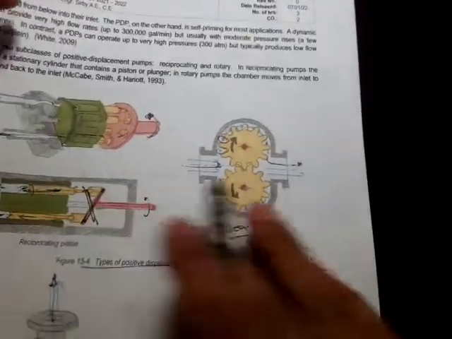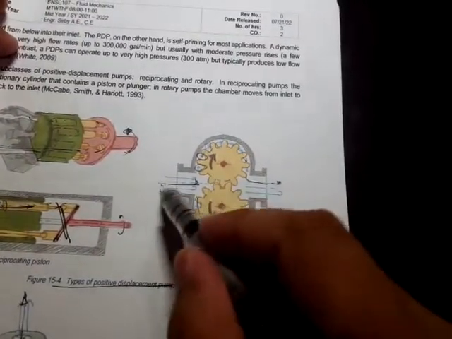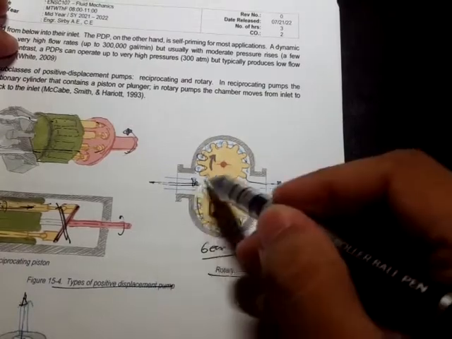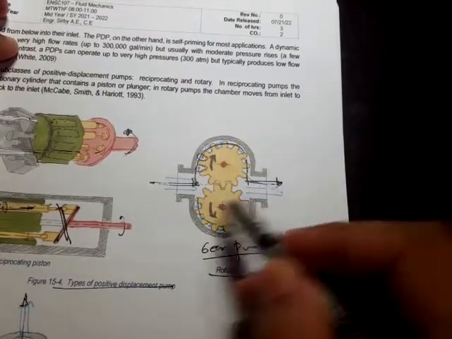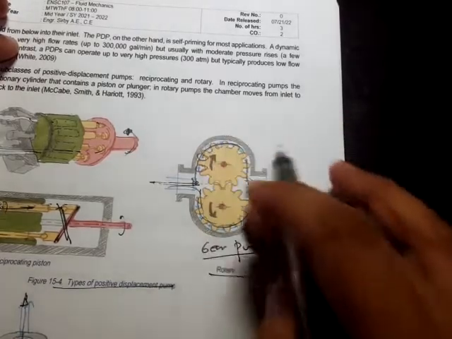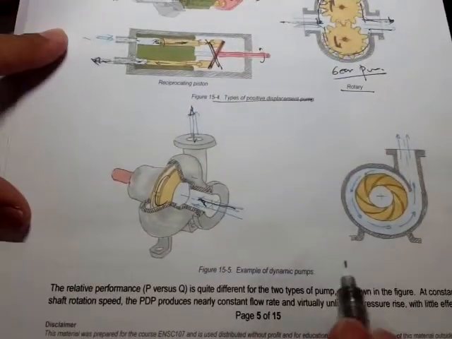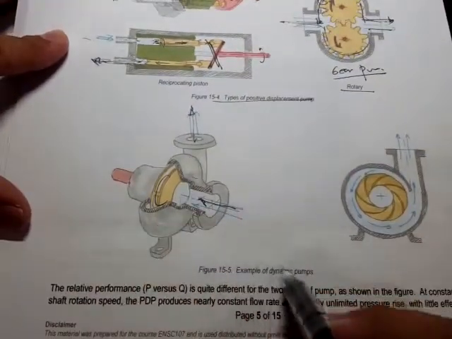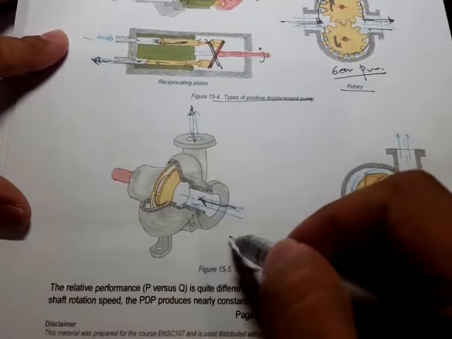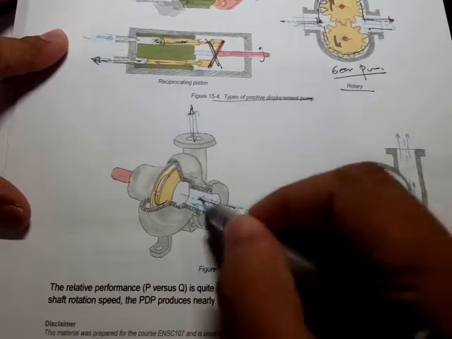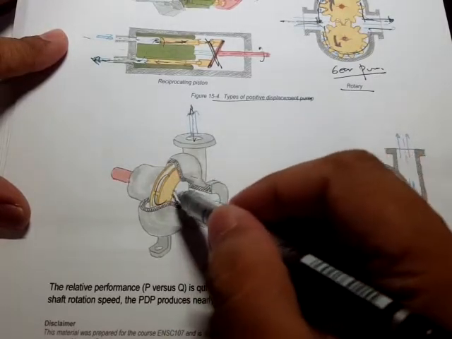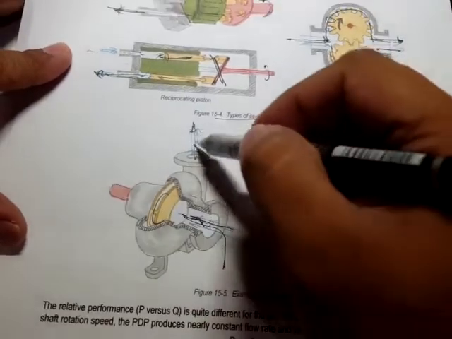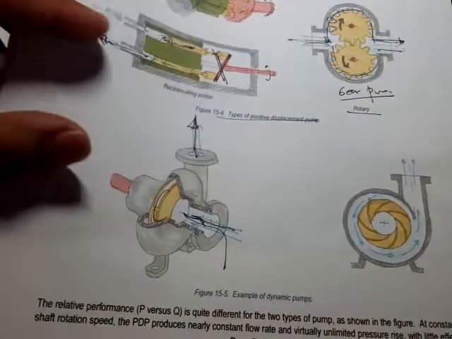Right, so that's it. And for these gear pumps, here it is. We have the suction side, and then the fluid is transported to the discharge side. So it's a rotary motion. For dynamic pumps, centrifugal pumps, water enters right here, and then it is hit by this impeller and discharged to this side.